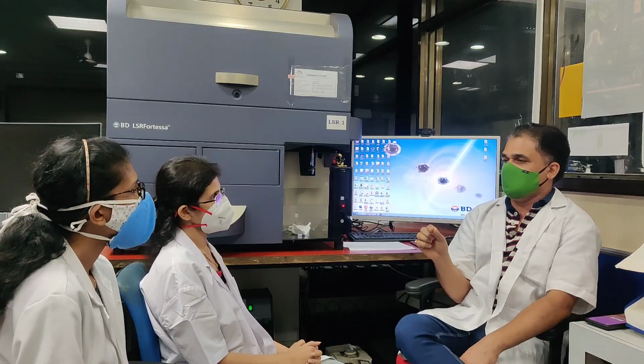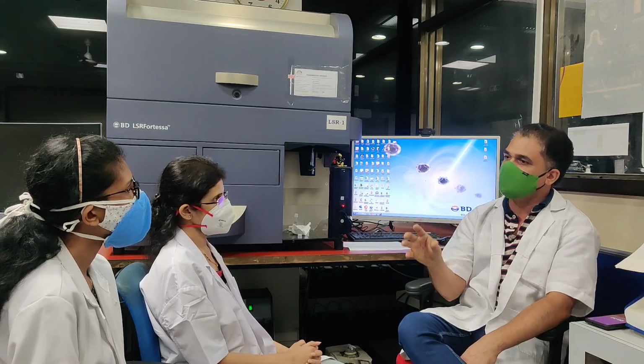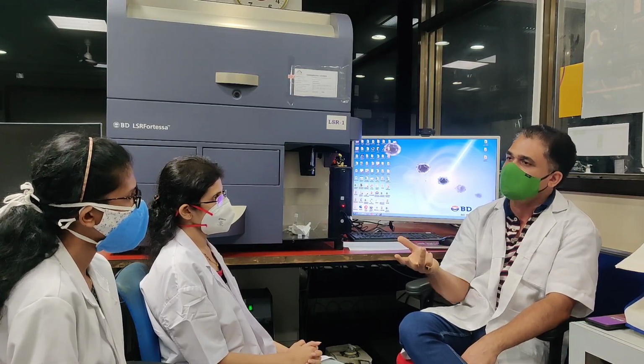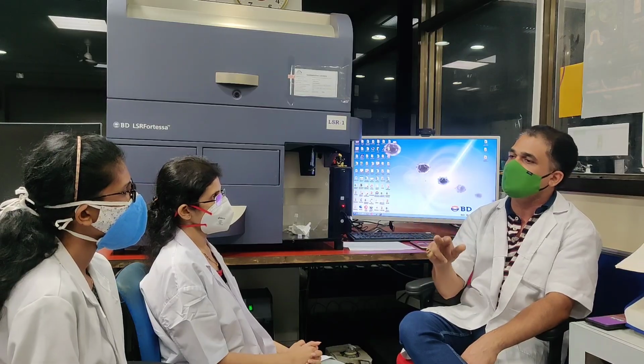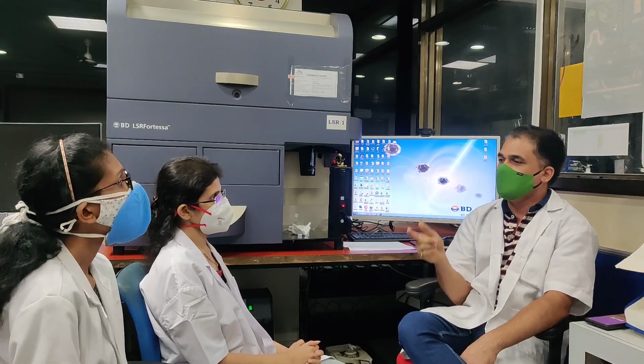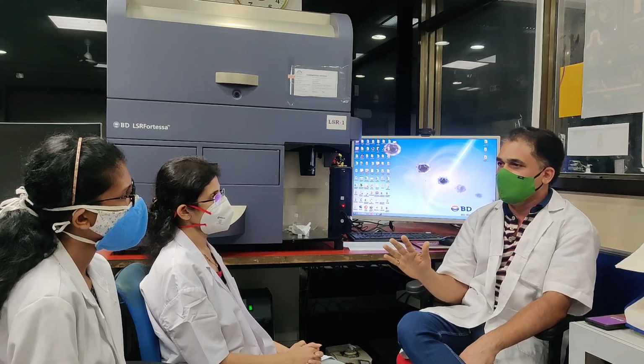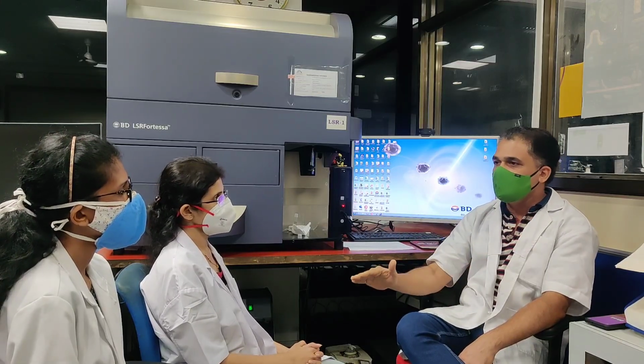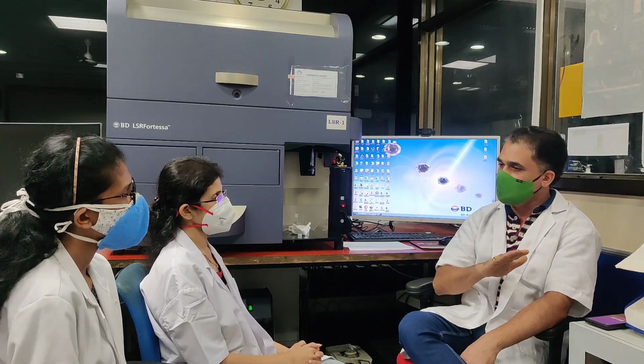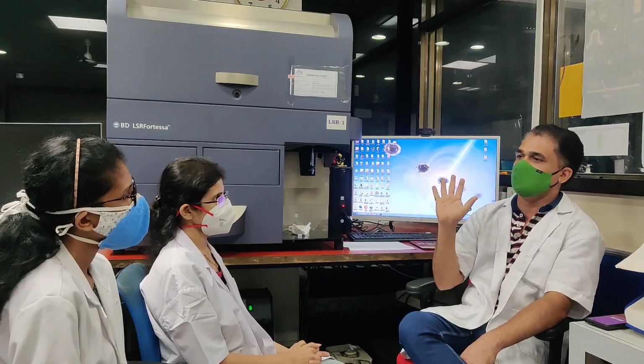All the events which are CD34 positive, or the population of interest, are dead cells, and will give 7AAD positive. So adding the 7AAD is as good as not adding anything. So to minimize the error, do not add the 7AAD to the sample.